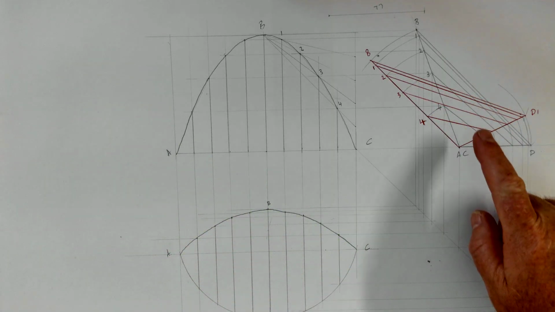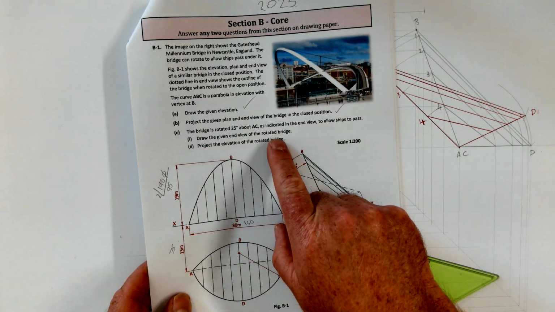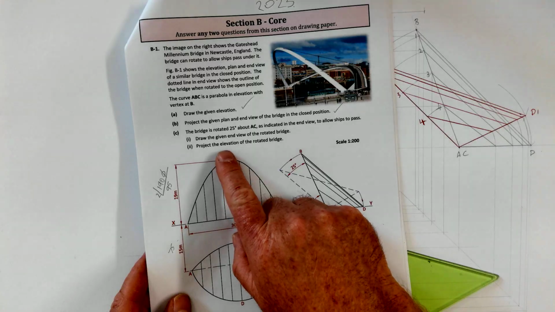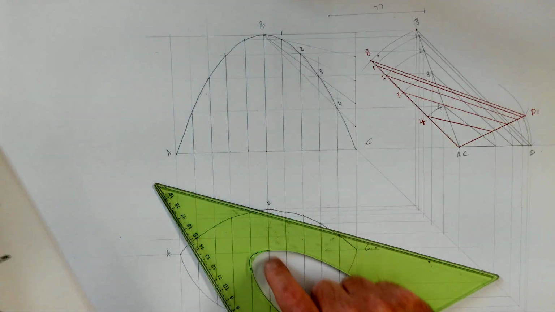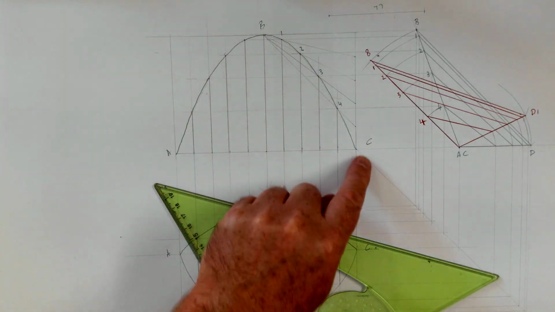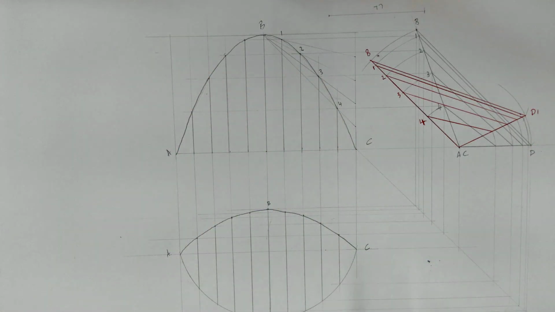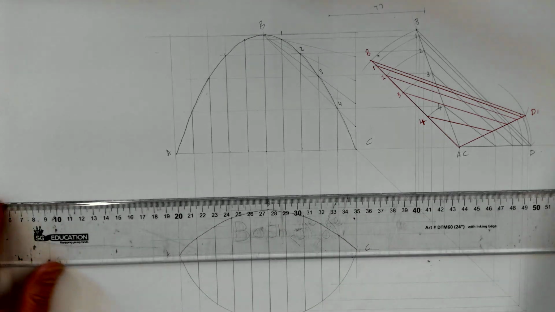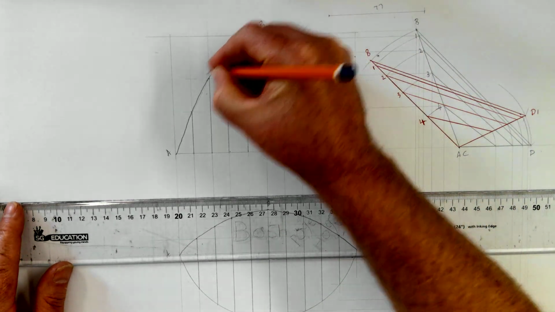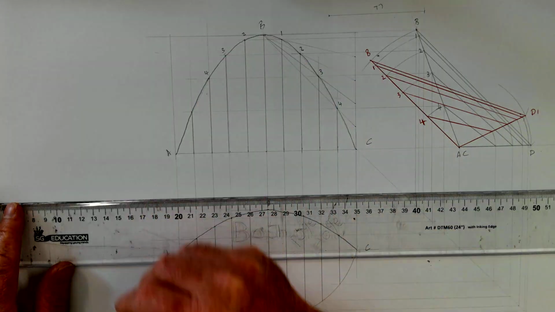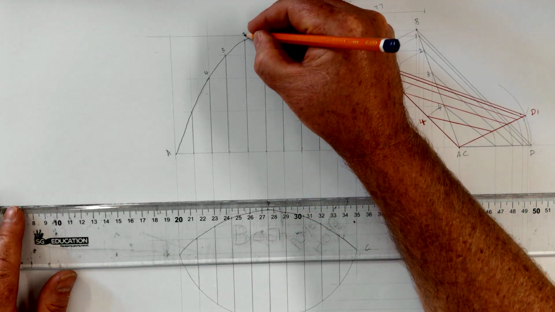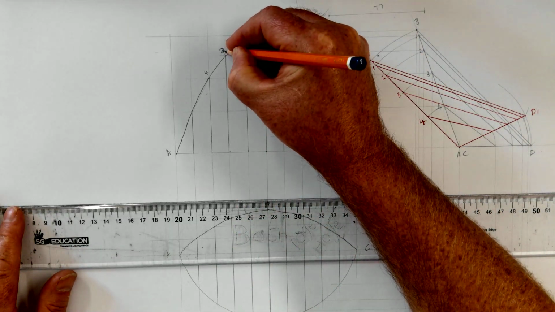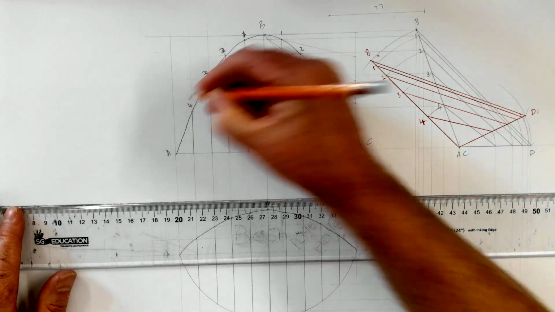Now we need then, so they said draw the given end view of the rotated bridge. That's done, and then project the elevation of the rotated bridge. So you don't need to bring it to plan. You weren't asked to bring it to plan, just draw it in the elevation. So again, if you have this numbered there now, it's not too bad. I'll just change the number so it's 1 and 2 and 3 and 4 here.